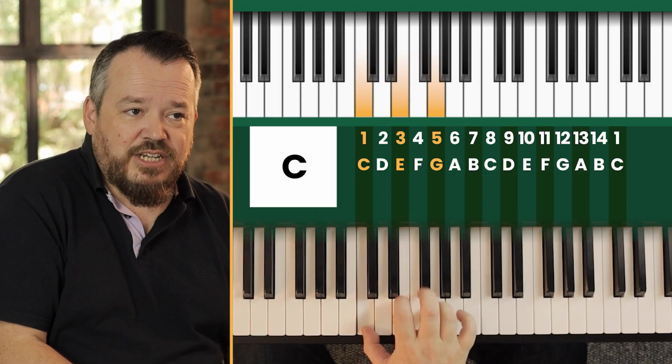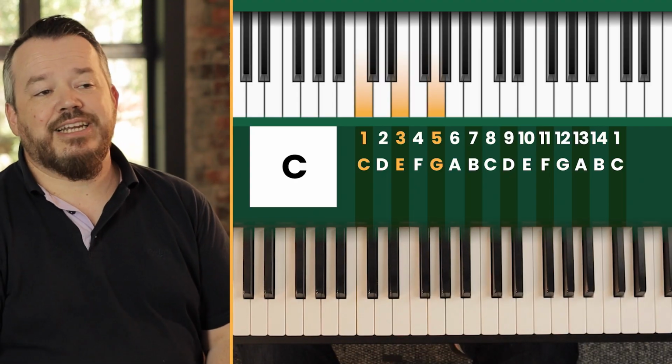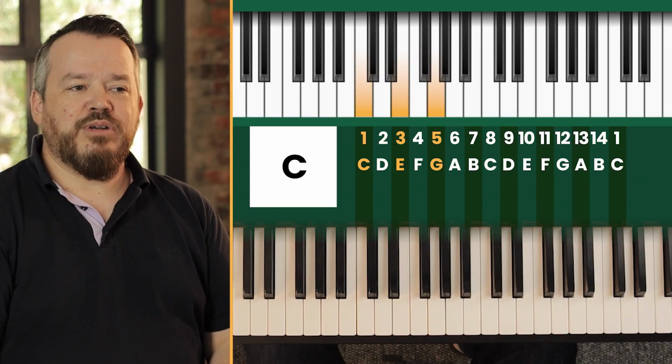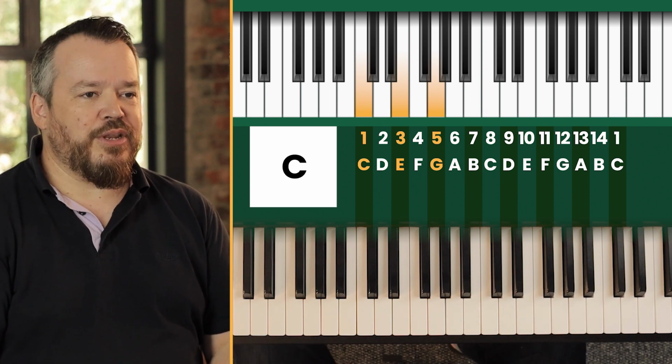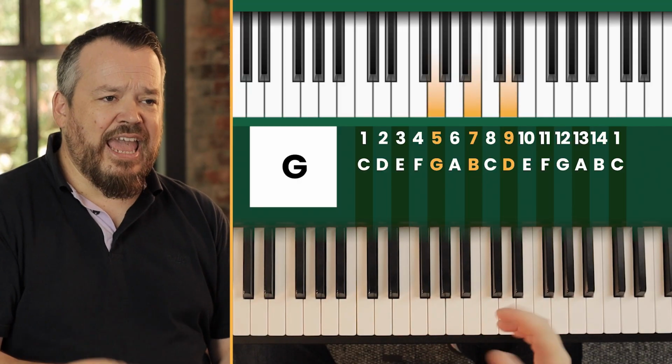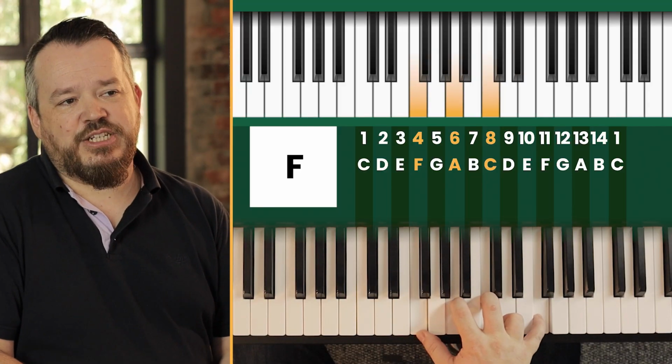So how does all this translate to the chord sheets? Well, each of these chords can be represented on a chord sheet in a simple notation. If I want the band to play the chord of C major, then I simply write a C. When we see a capital letter like this on its own, it represents the major chord. So a G would mean G major. F would mean F major.